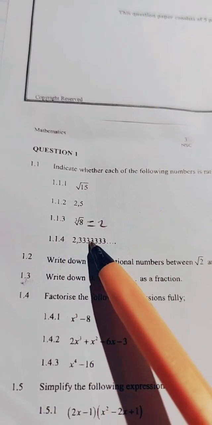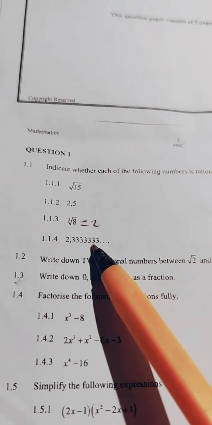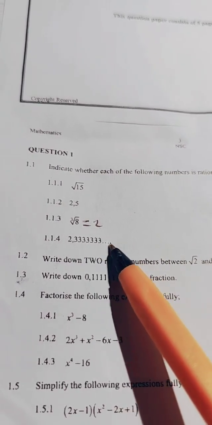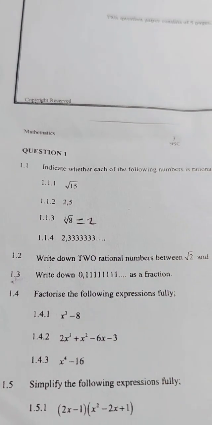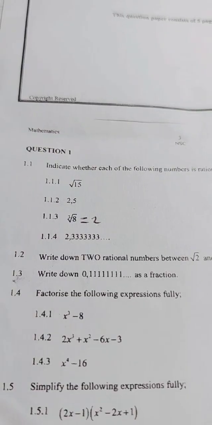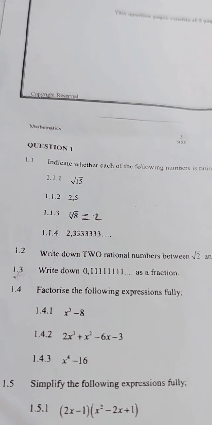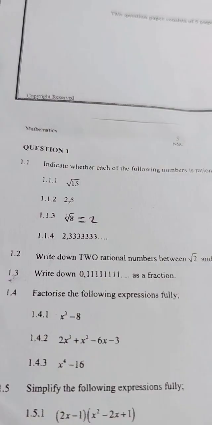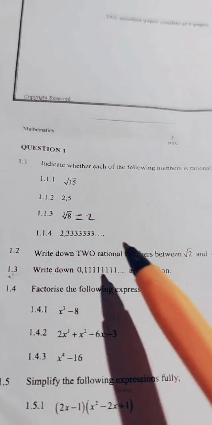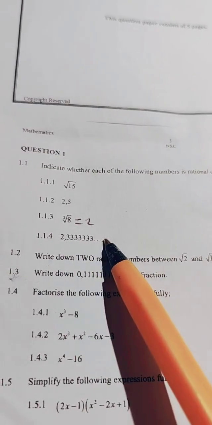Then 2,333 with the dots there. I'm guessing the dots are there because the digits continue onwards. 2,333, rational or irrational? Itumeleng is saying rational. Yes, this is definitely rational.